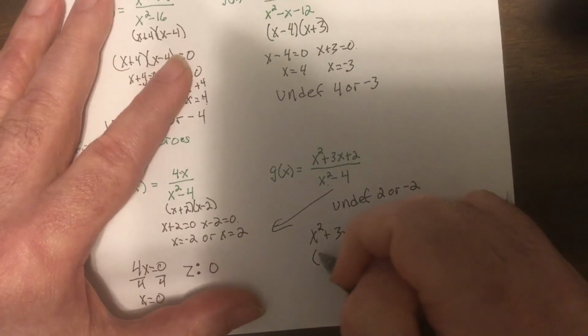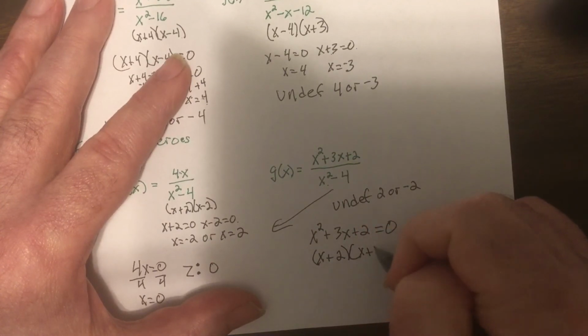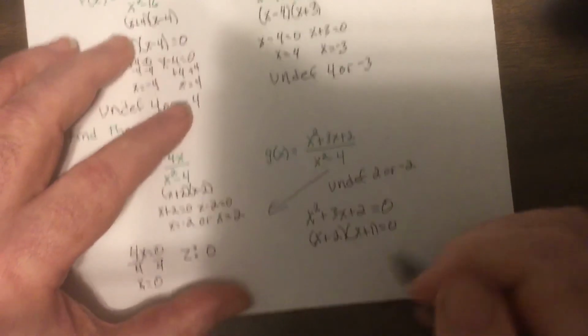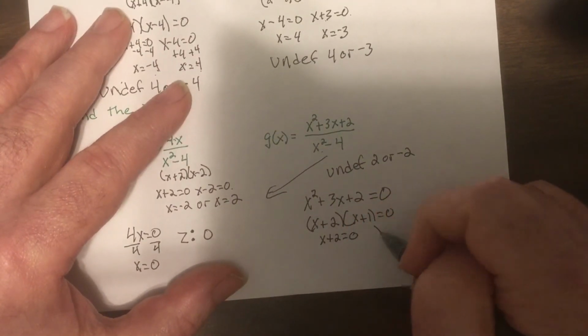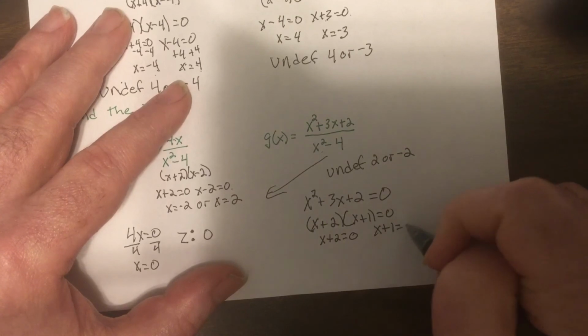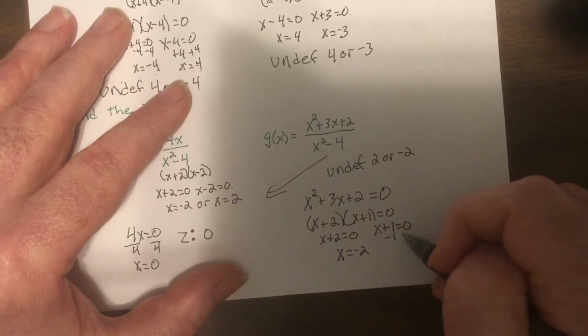Factored up. Now, you could have factored it first and then set it equal to 0. I have no problem with that. So you'd have x plus 2 equals 0. X plus 1 equals 0. Subtract 2, x equals negative 2. Subtract 1, x equals negative 1.